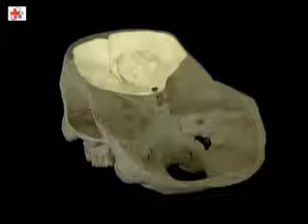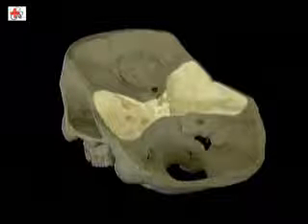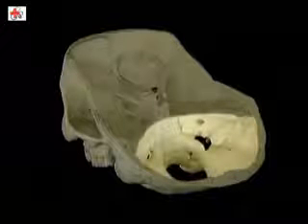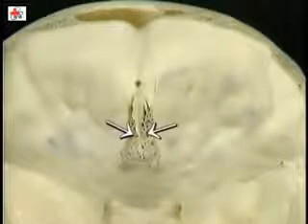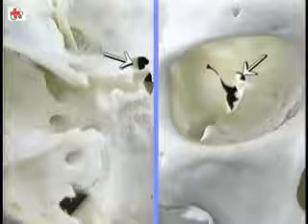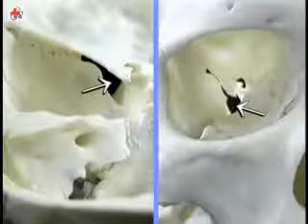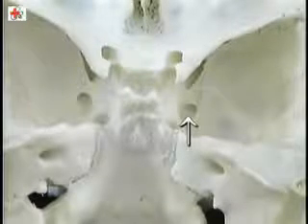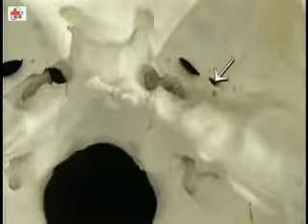On the inside, here's the anterior cranial fossa, the middle cranial fossa, and the posterior cranial fossa. Here's the sphenoid ridge, the crista galli, and the cribriform plates. Here's the sella turcica, consisting of the anterior and posterior clinoid processes, the pituitary fossa, and the dorsum sellae. Here's the optic canal, the superior orbital fissure, and the foramen rotundum. Here's the foramen ovale, the foramen spinosum, and the foramen lacerum.